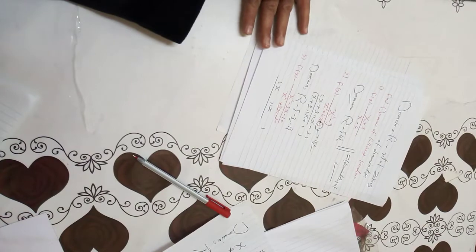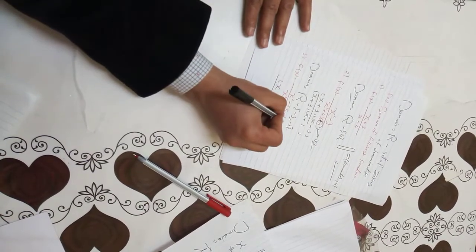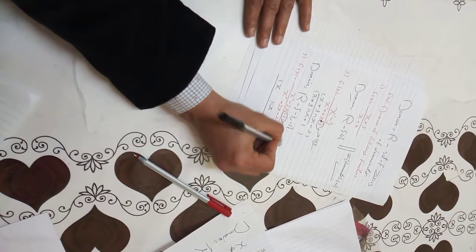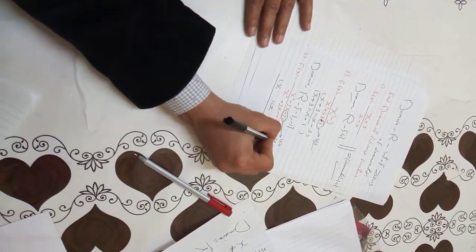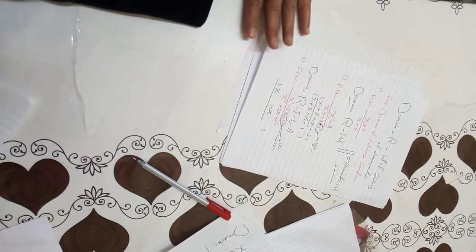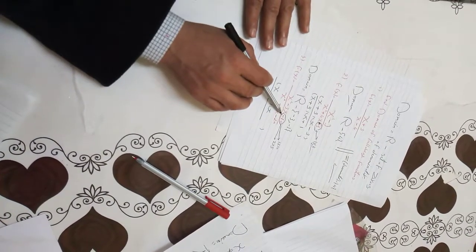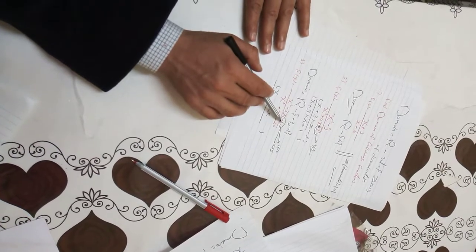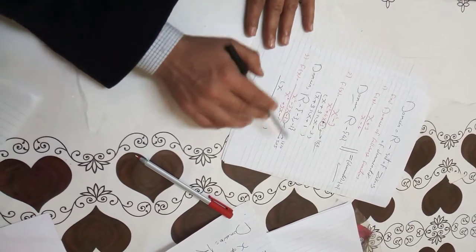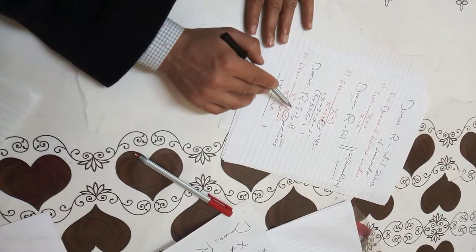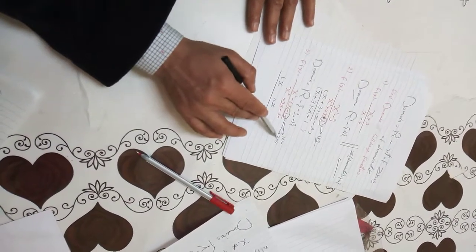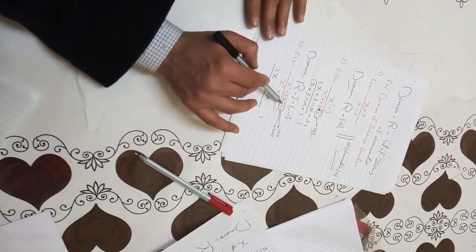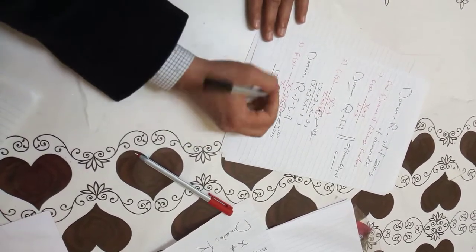We want two numbers whose product equals 10. We have 1 times 10 equal 10, and 2 times 5 equal 10. Look at the sign. It's negative, which means subtract. If we subtract the two numbers, the result equals 3. 10 minus 1 is 9, 5 minus 2 is 3. So the two numbers, whose product equals 10 and whose difference is 3, are 5 and 2. We write 5 and 2.